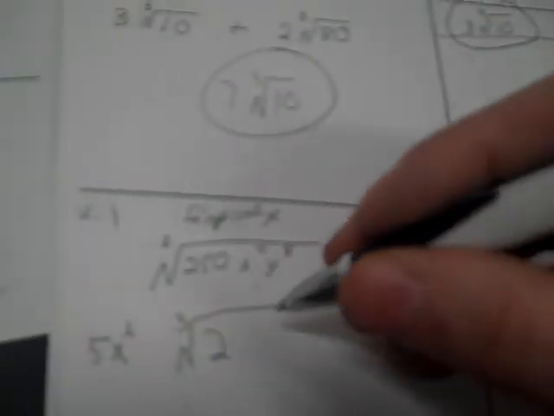So the cubed root of 125 gets replaced with its equal, which is 5. So 5 is placed out, 2 is placed in. Then x to the 7th. X, 3, 4, 5, 6, 7. So I circle 3 at a time because it's a cubed root in the index. That gives me 2 full circles. Okay, so x to the 2nd, and there is an x left over.